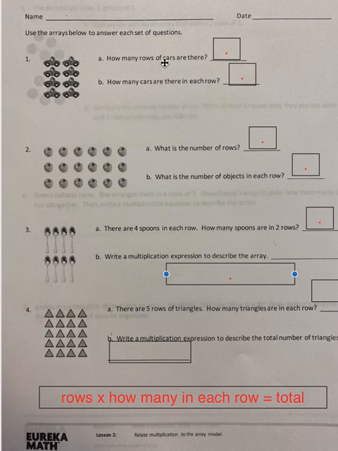Number 1, how many rows of cars are there? So remember, the rows are vertical. So right here where my mouse is, these are the rows. So let's count together. 1, 2, 3, 4. So we're going to type in 4 here. Now, how many cars are in each row? So let's go to row 1 and see how many cars are in the row. We have 1, 2. So I'm going to put my 2 here. Alright, so that is it for number 1.